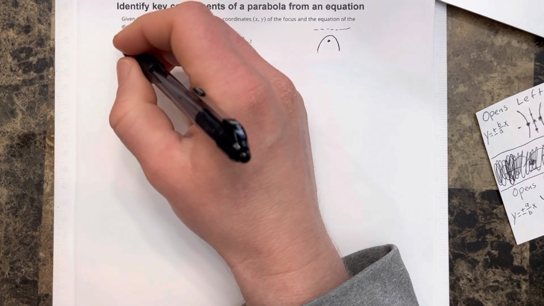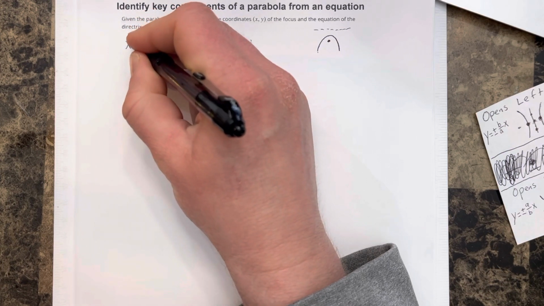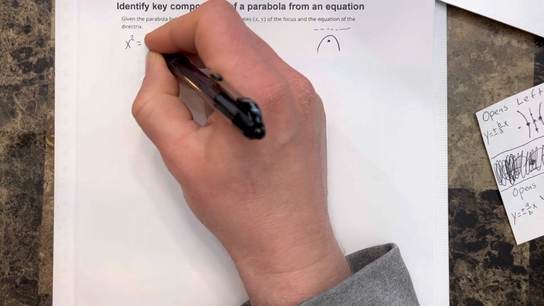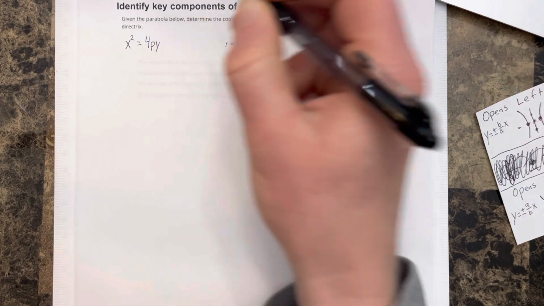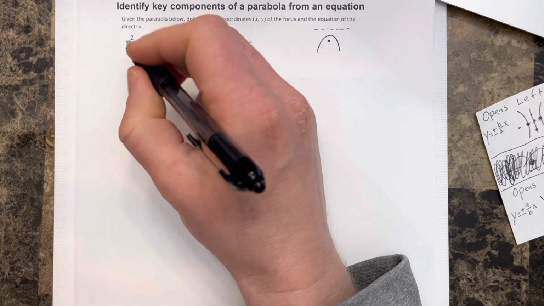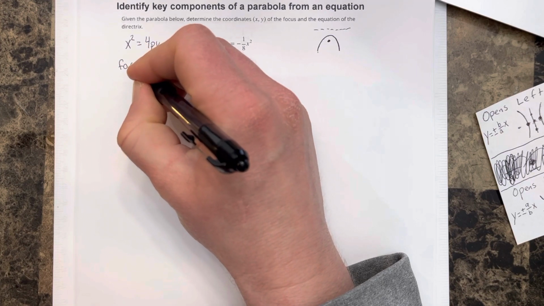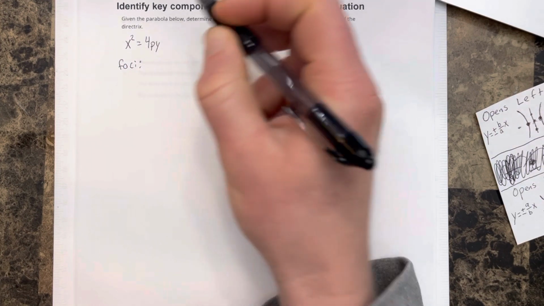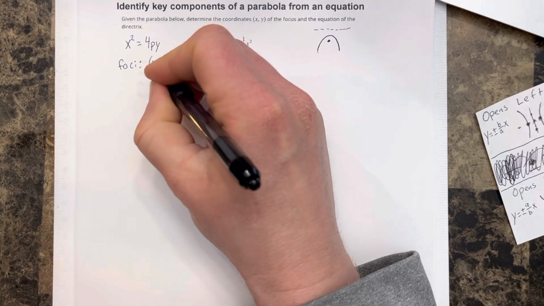If we have a downward facing parabola, our foci should be inside that parabola and our directrix should be just above it. And the distance between the foci and the directrix should be the same. Now, there's a standard form for parabolas, and the standard form is x squared equals 4py. And when we have x squared equal to 4py, our foci is going to be (0, p), but it's not always (0, p). It depends on where it's at.